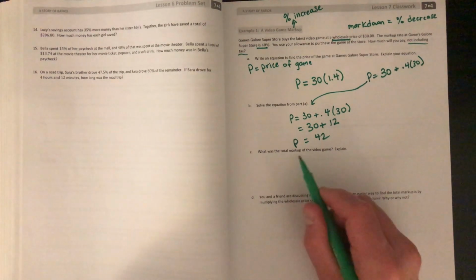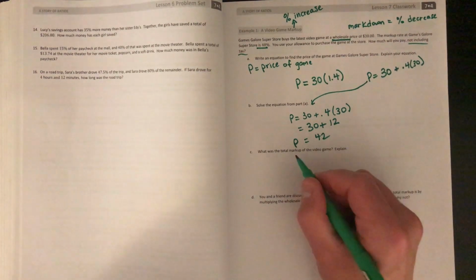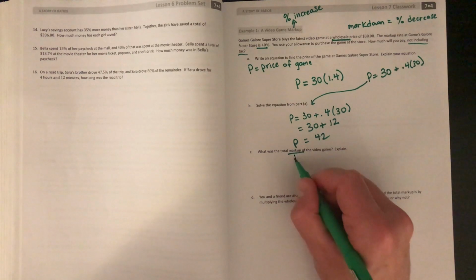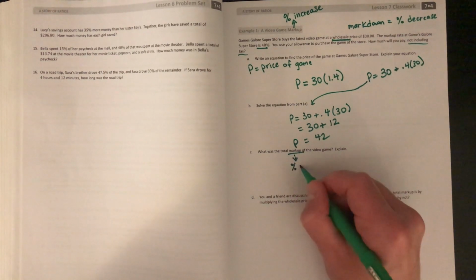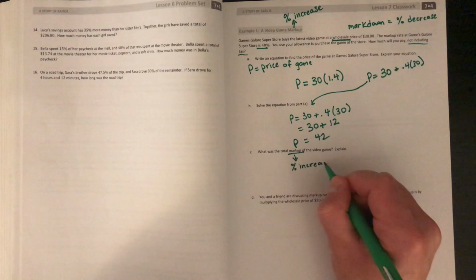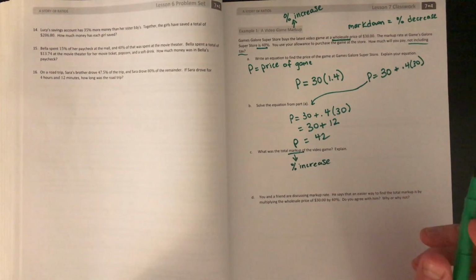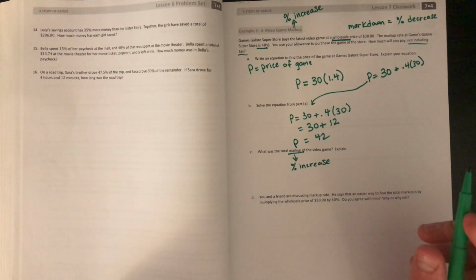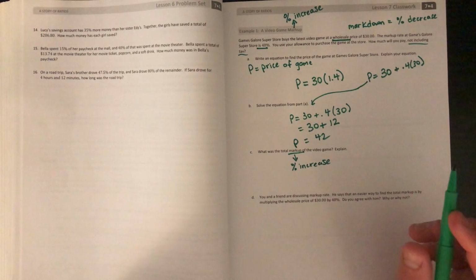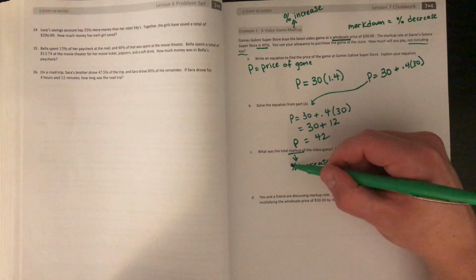Okay, so what was the total markup of the game? Okay, so remember that the markup just means the percent increase. So if I'm asking you what was the markup, no, actually, I don't think that's what they mean by this question.